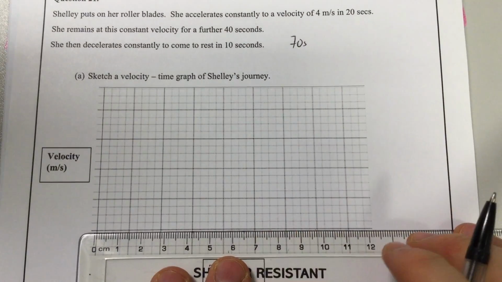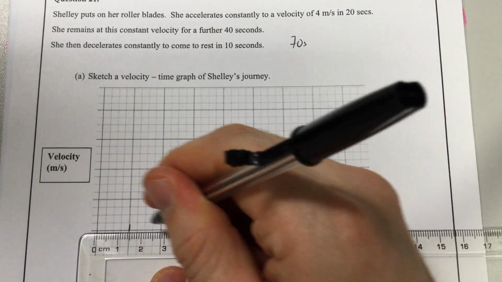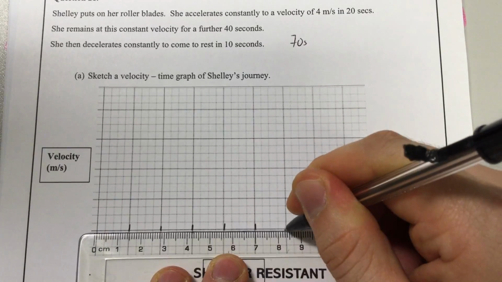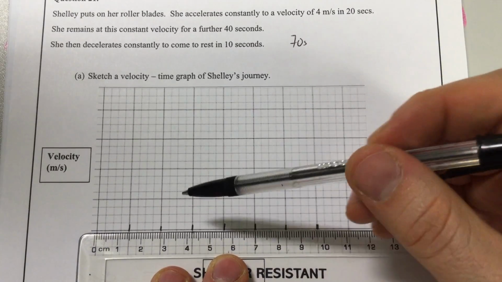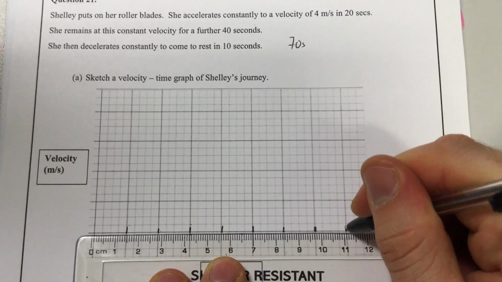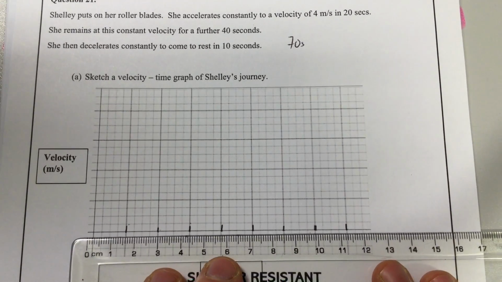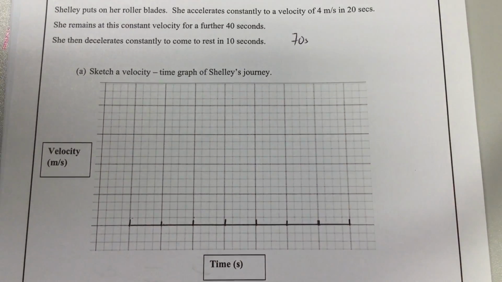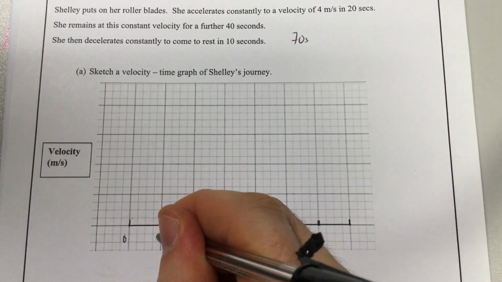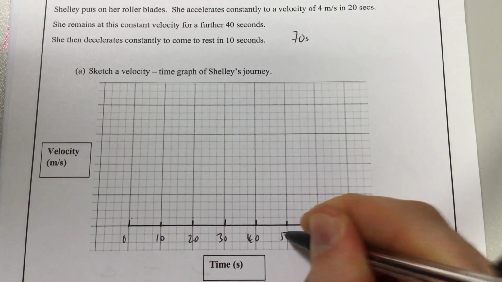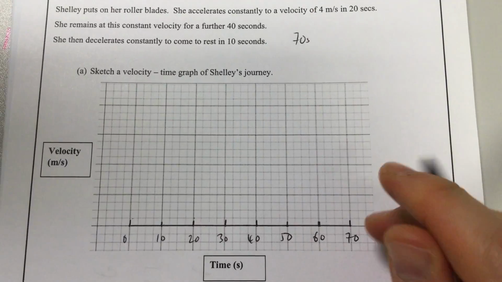Okay, and this has got loads of space for it. So I'm going to do my dashes. I'm going to go in tens. What I mean by dashes is the little markers, to see if I can do it. So 0, 10, 20, 30, 40, 50, 60, 70. So it definitely fits. So do those first, and then you know you're not going to make any silly mistakes. So 0, 10, 20, 30, 40, 50, 60, 70.